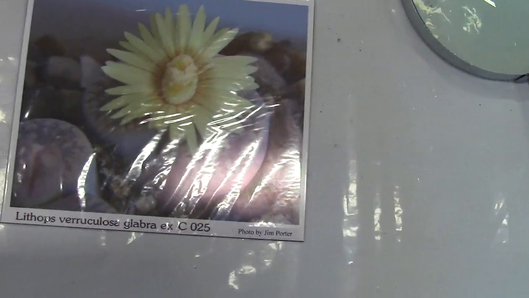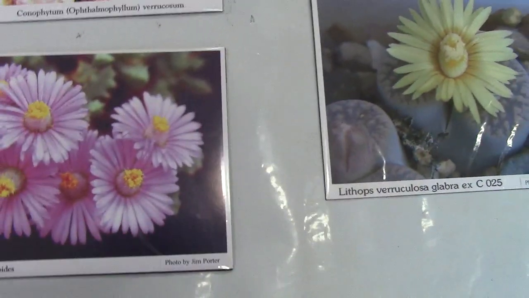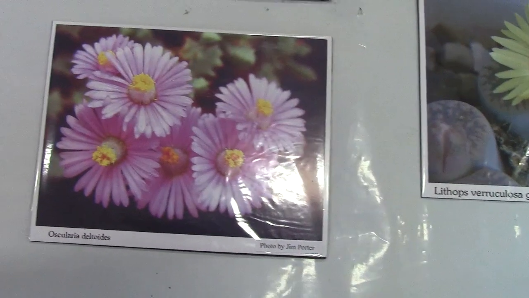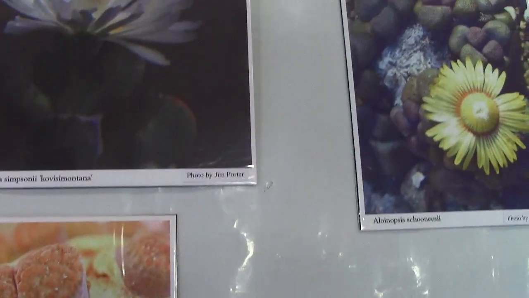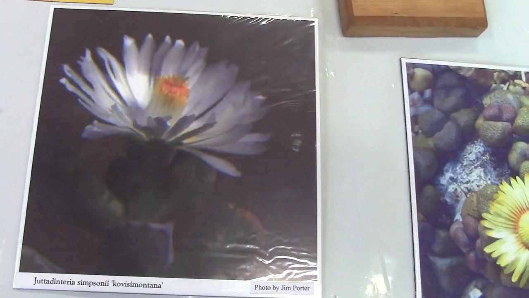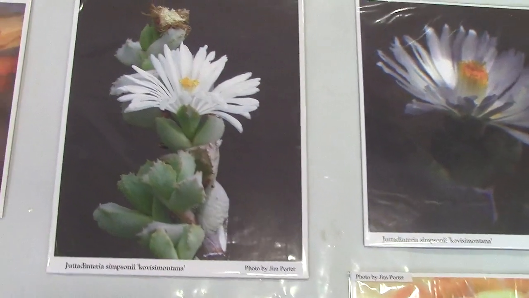A few more photos. We're virtually at the end of this little talk. I don't know how these will turn out. Probably okay. This is high definition camera.